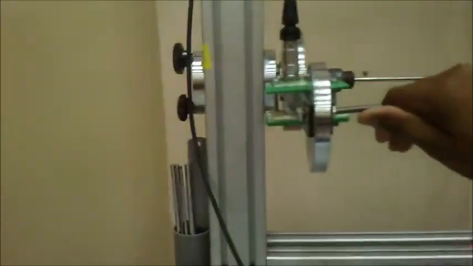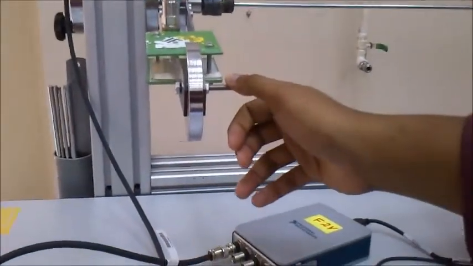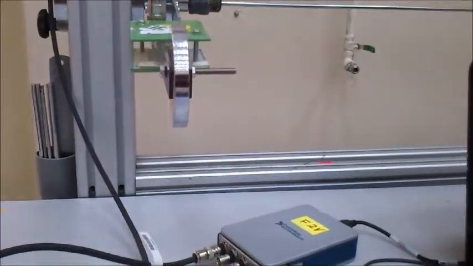Then here is the difference between the distances, and theta is the angle in the inclined position.